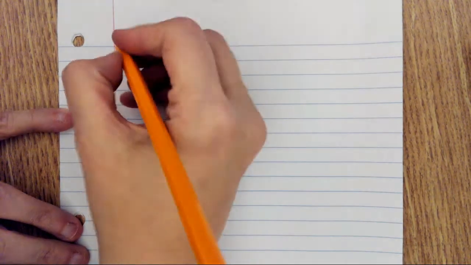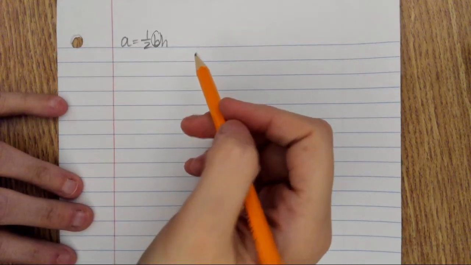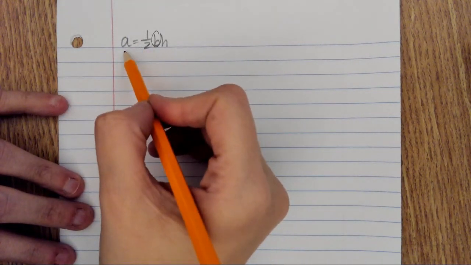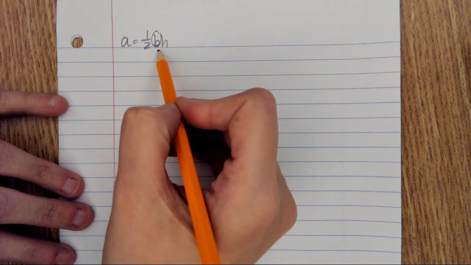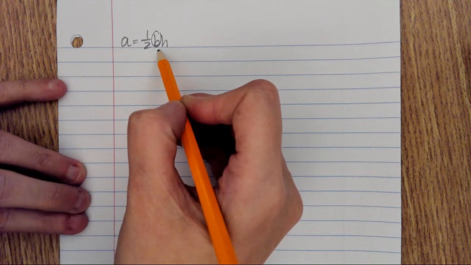So we're going to do a few examples. The first example is the one we were just talking about: A equals 1/2 BH, and it says for B. When you see for B or in terms of B, what is going on here? That means instead of being A equals, I want it to be B equals. So I want the B isolated. I'm going to do whatever I have to, add, subtract, multiply, or divide, to get this B by itself.